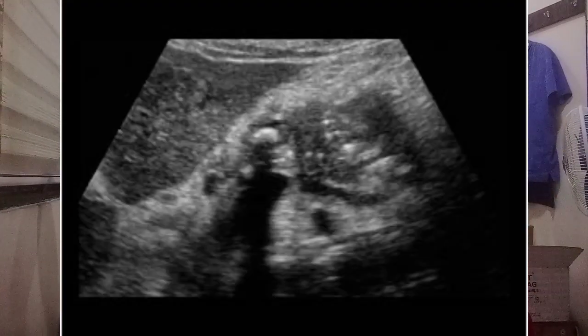Then in this case you have the inhomogeneous swollen pancreas with extra pancreatic soft tissue edema that is caused by an obstructing bile duct stone.